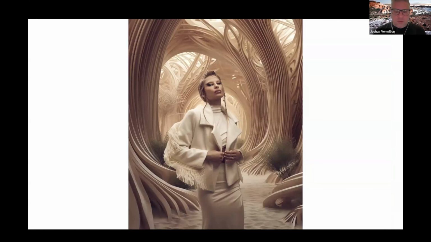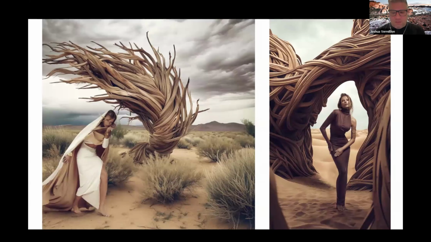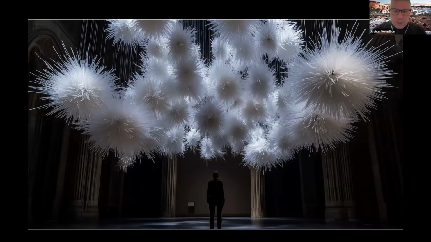So the idea was to do environments that couldn't possibly be photographed because they couldn't possibly exist, right? So we tried to do some material effects, things that would have been impossible or too costly to pull off just for a set for a fashion editorial photography shoot.